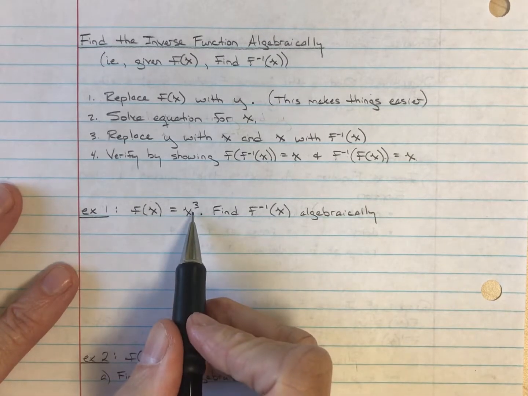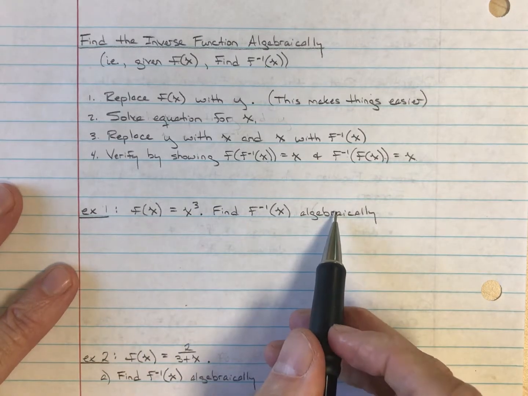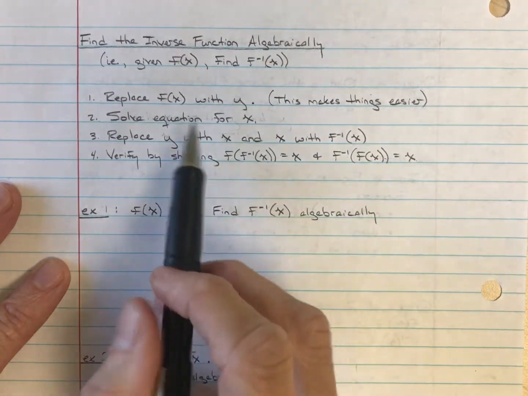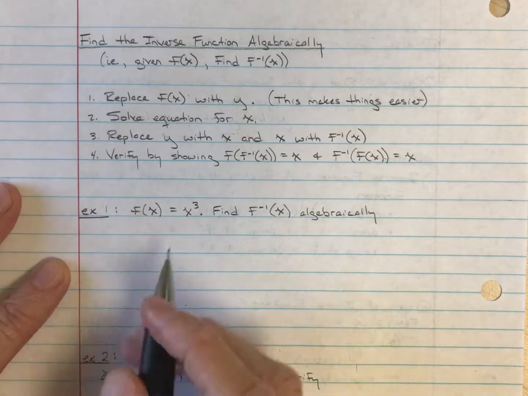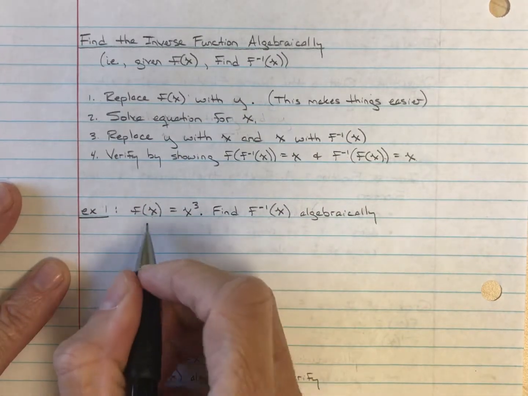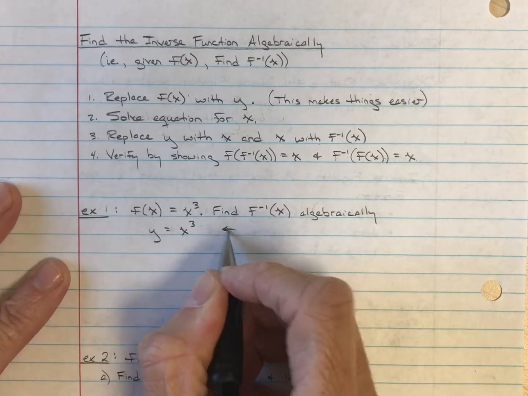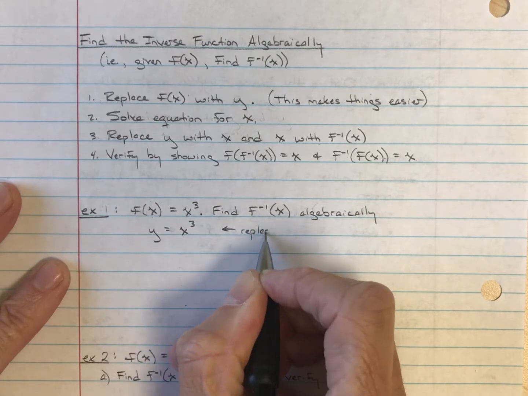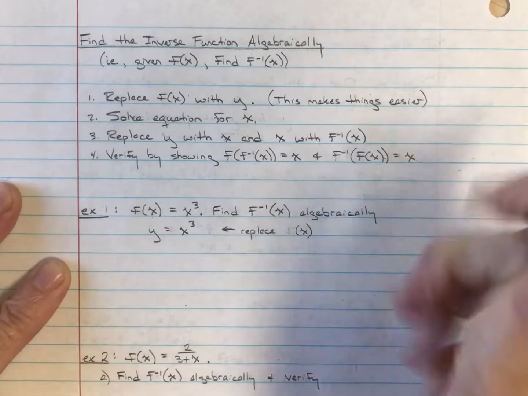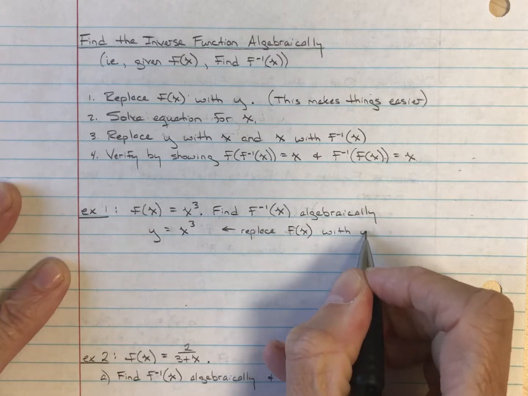We're going to look at the same example, x cubed. We're going to find its inverse algebraically. We already know its inverse is the cube root of x. We've already verified this, so we're just going to look at steps 1 through 3 in this case. Okay, step 1, replace the f of x with a y. All right, y equals x cubed. Replace f of x with y.